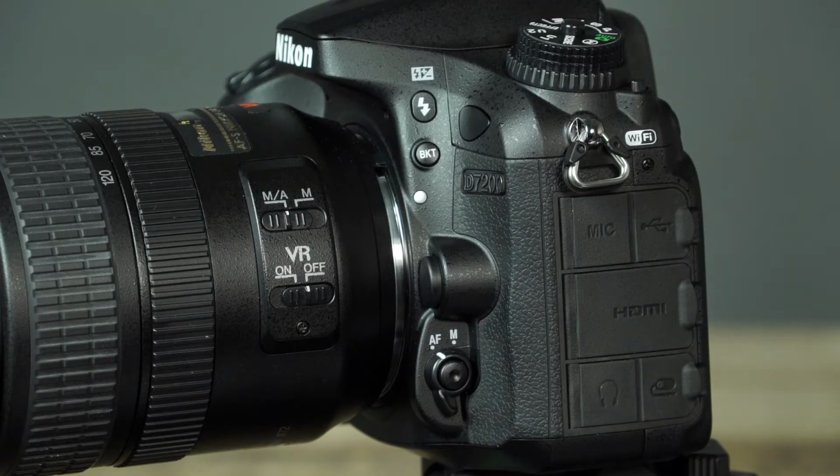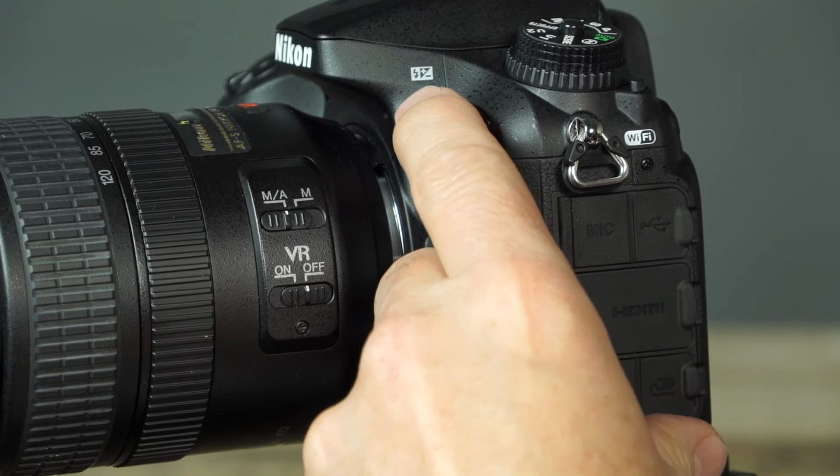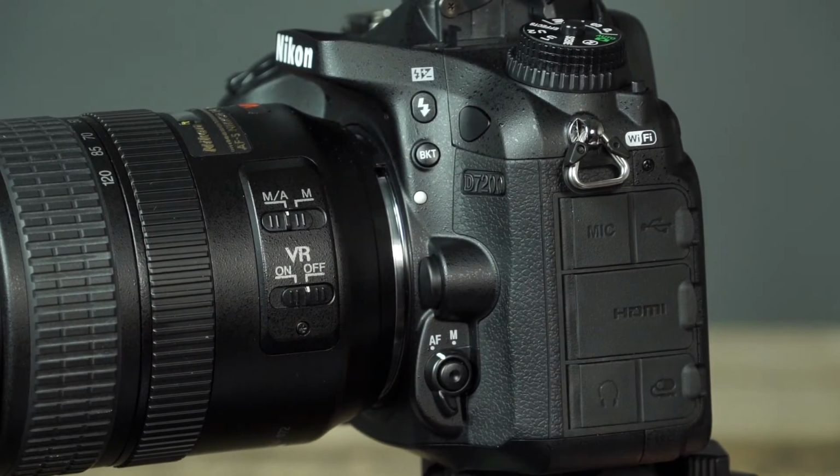Now let's take a look at this side of the camera. This is the flash button. To make the flash pop up in the P, S, A, and M modes, simply press this button. You can also use this button in conjunction with the main and sub command dials to select the flash mode and adjust the flash compensation.